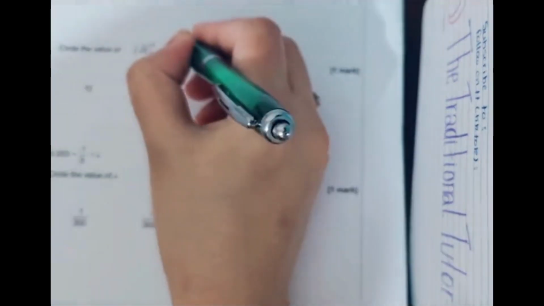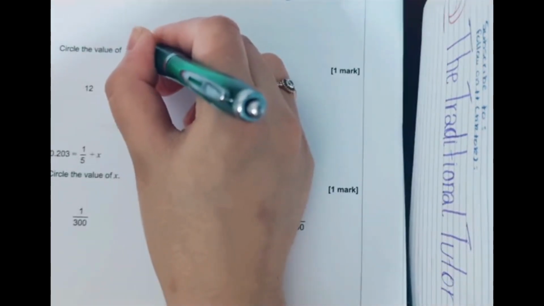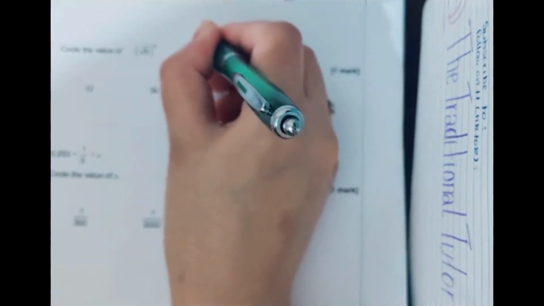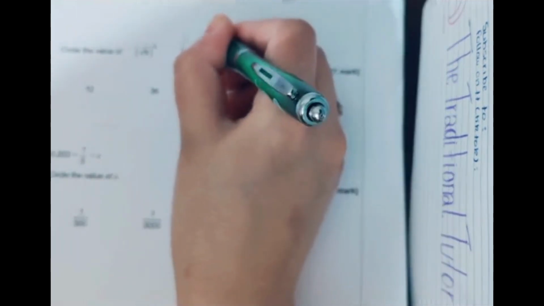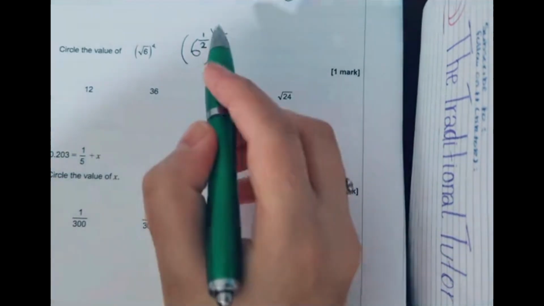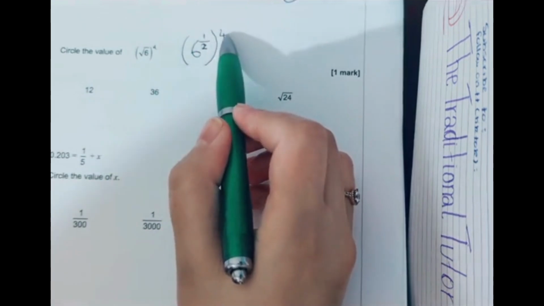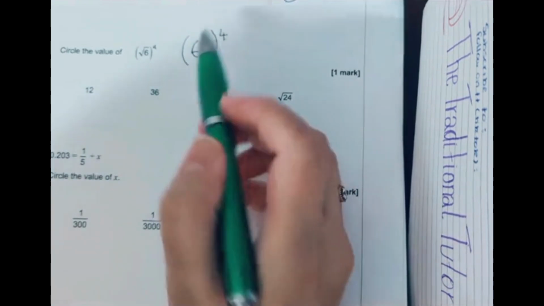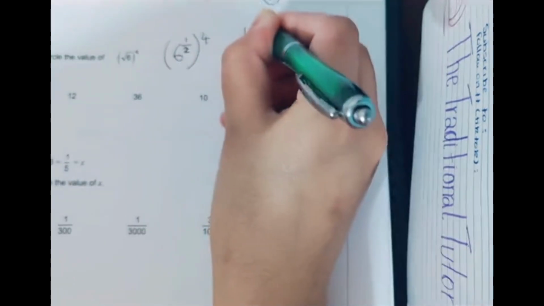So the first way that I would do it, which is the easier one, is just recognizing that the square root symbol is the same as the index sign of a half. So that means it's 6 to the power half, raised to the power of 4, like so. And then it's remembering your index laws, which state that if you've got a power raised to another power, then you can multiply them together. So that means I'm doing a half multiplied by 4.